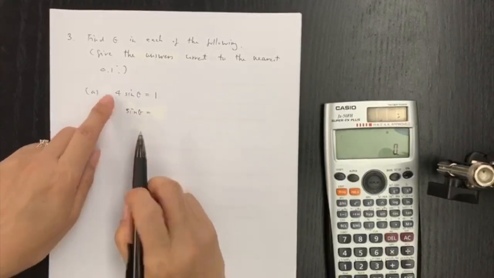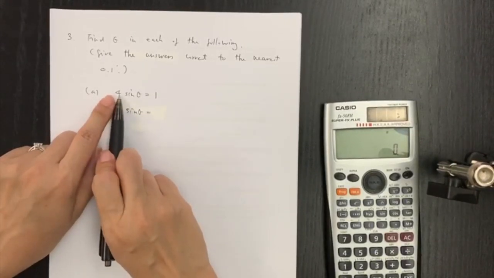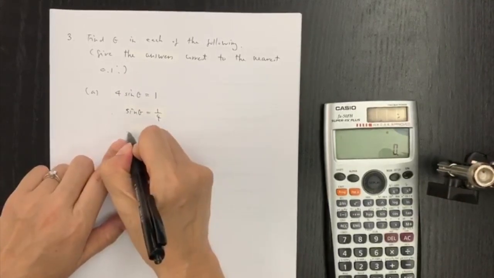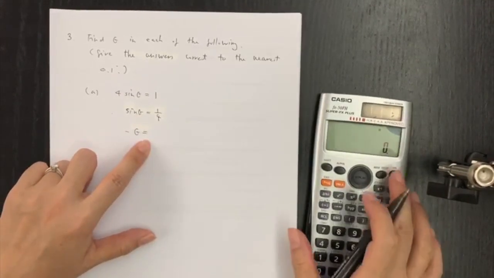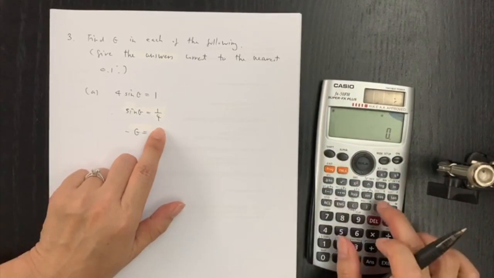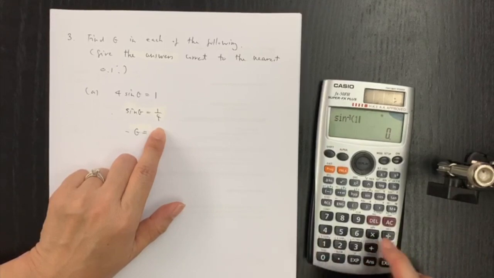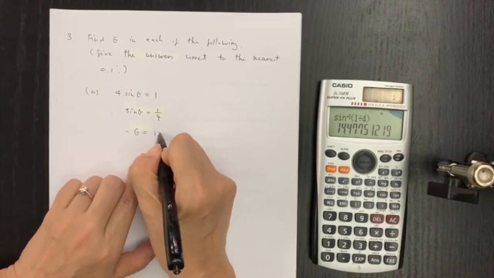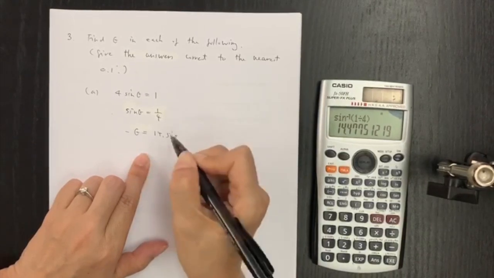So 4 is on the left-hand side, times, so I move it to the right-hand side, so that will be divided by 4. Okay, to find theta, now I can use the calculator. I need the shift button and then sine, and that is 1/4. So the answer will be 14.5 degrees.